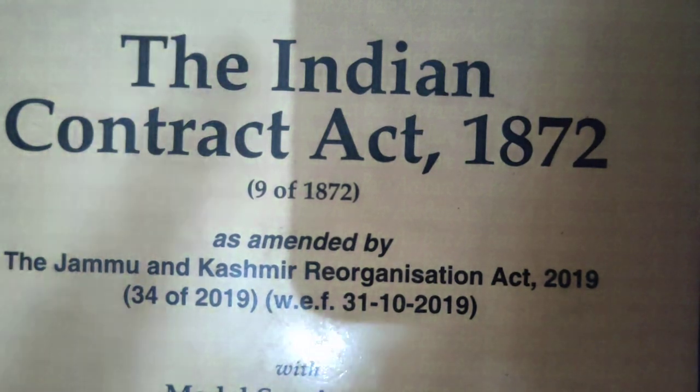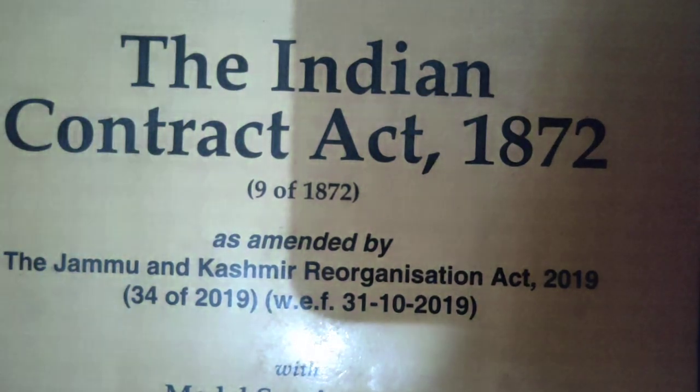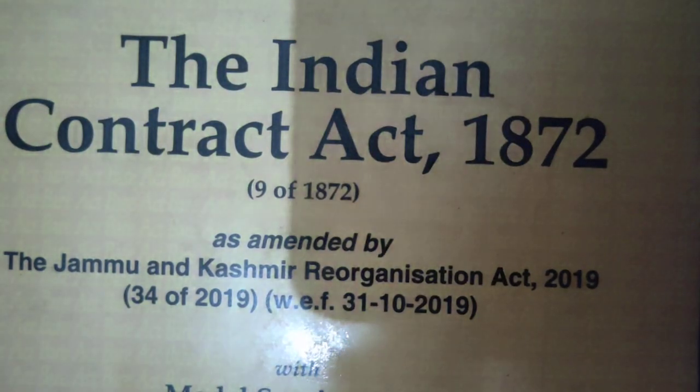In 1872, the general principles of contract were contained from section 1 to section 75. The contract relating to sale of goods was from section 76 to section 129. Special kinds of contract, including indemnity, guarantee, bailment and pledge, were from section 124 to section 238. And the fourth part was contract relating to partnership, which was from section 239 to section 266.